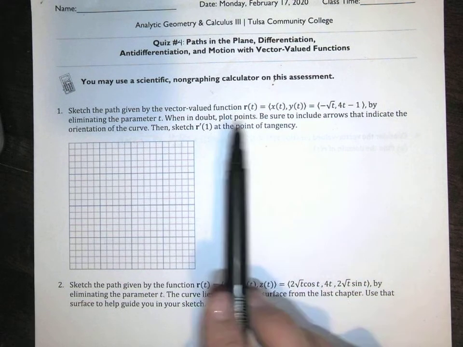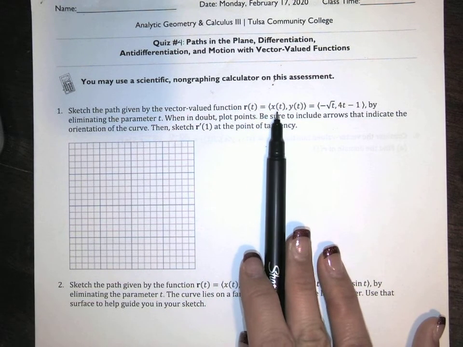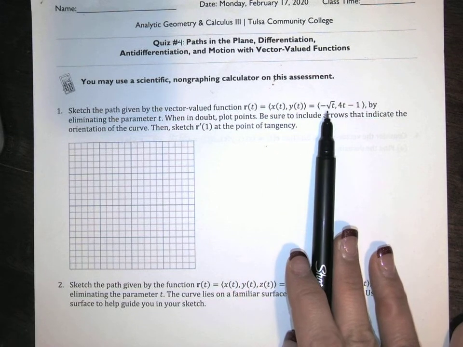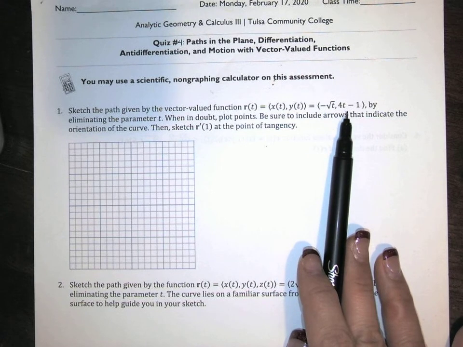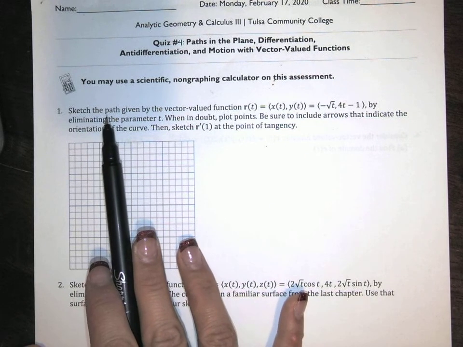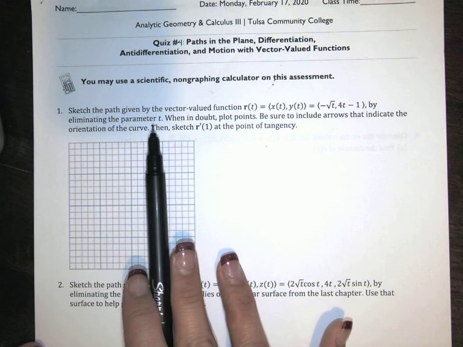Okay, so we've got a vector valued function. It's in the plane. It has two components, x of t and y of t. And we're told that the x component is negative square root of t, and the y component is 4t minus 1. So we're asked to sketch this path given by this function by eliminating the parameter t.